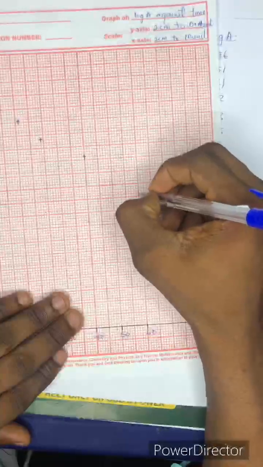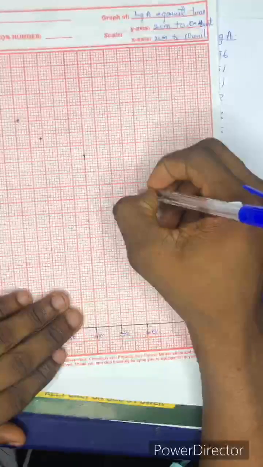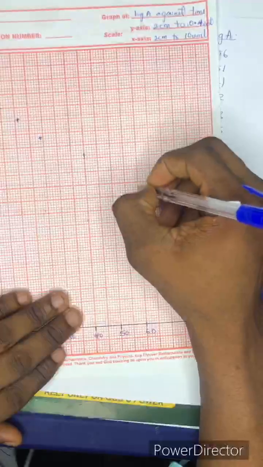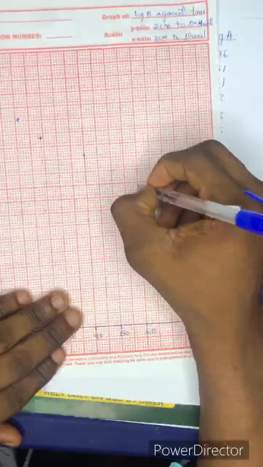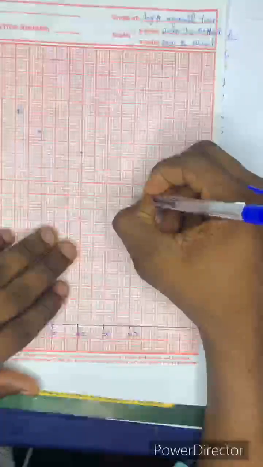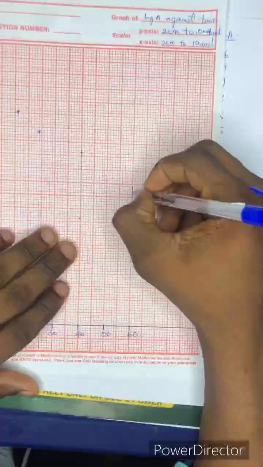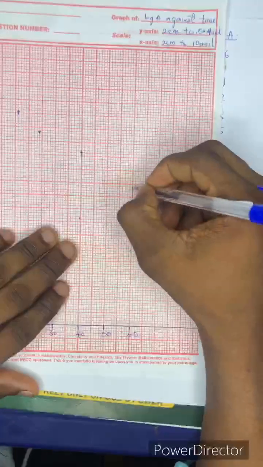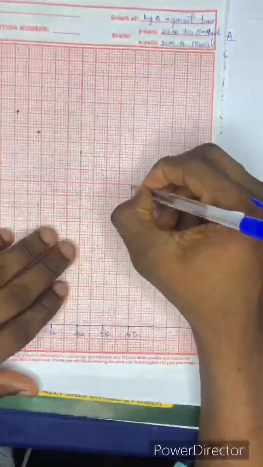So the last one, 60 against 2.17. This is 60, and this is 2.0, 2.04, 2.08, 2.12. Then 2.14 should be around the corner. 2.1 what? 2.17. Let me go again. 2.0, 2.04, 2.08, 2.12, 2.16. So it should be around here. So that's it. That's what we have. Are you seeing the lines? Are you seeing it? That's all.